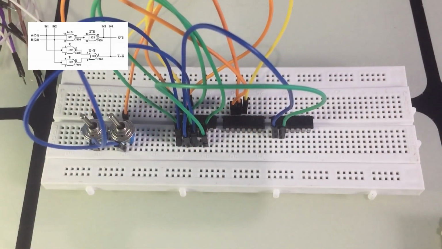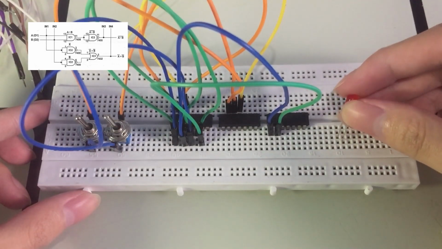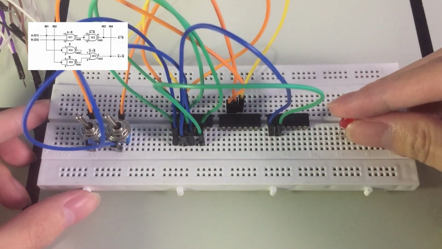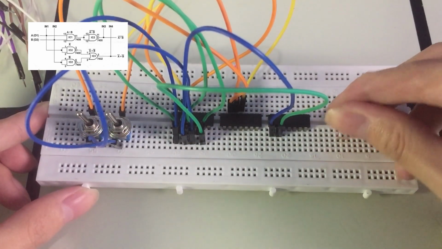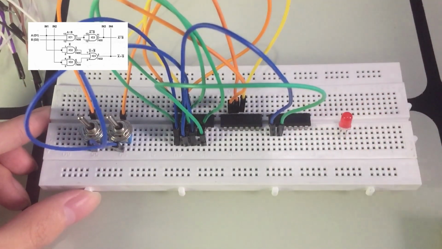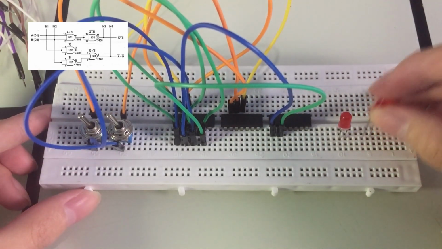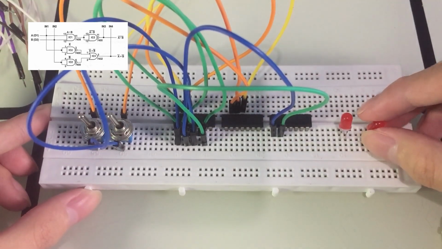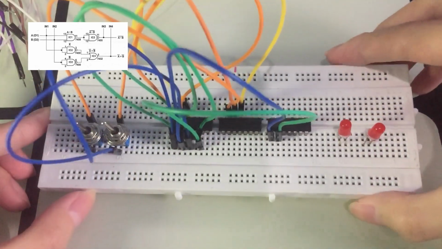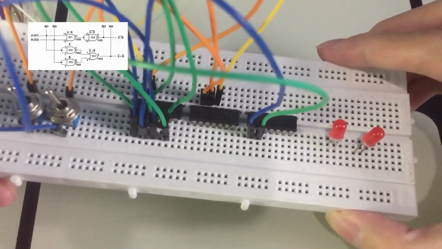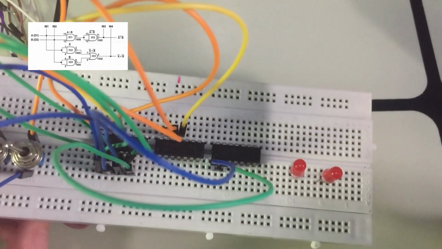For our next step, we will put now our LED. I guess I'll put it here. This is our in 1, probably. And this is our in 2. So based on the schematic diagram, our in 1 and in 2 are connected to number 13 and 12 of our AND gate.